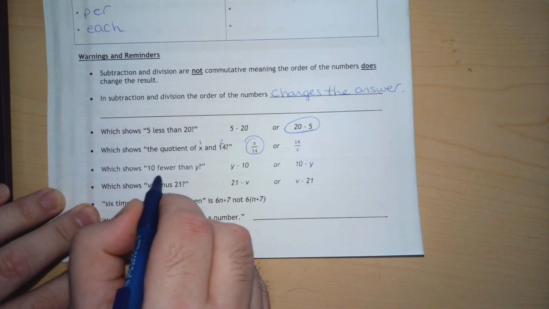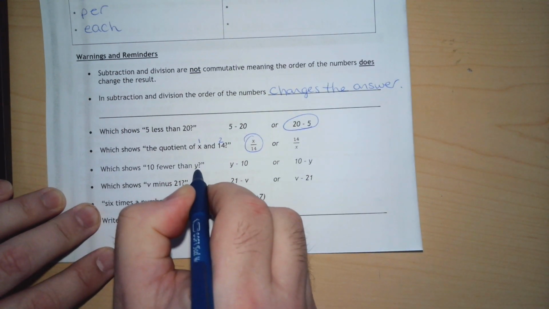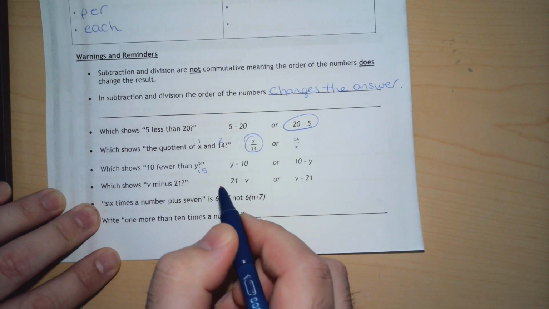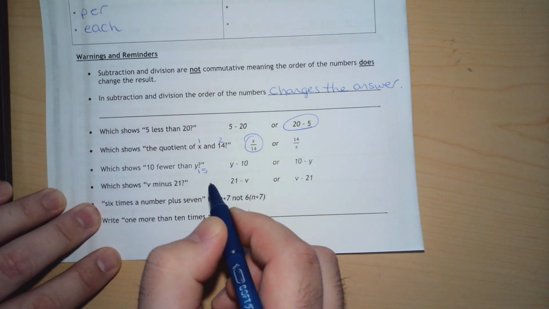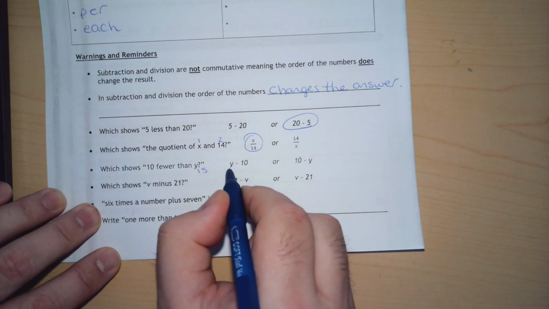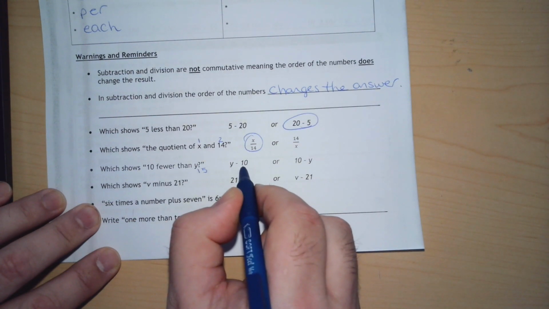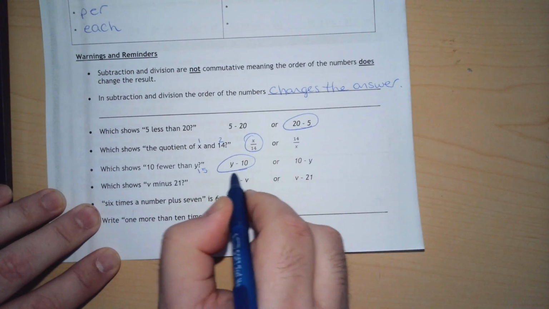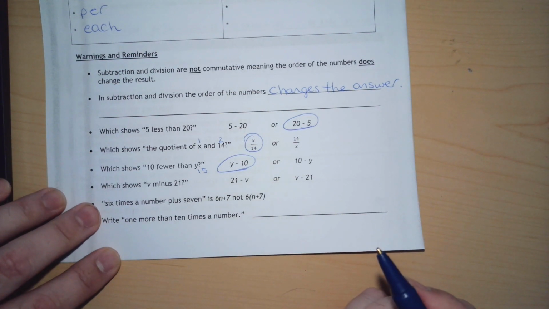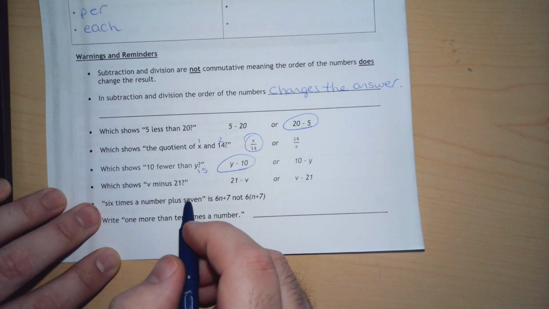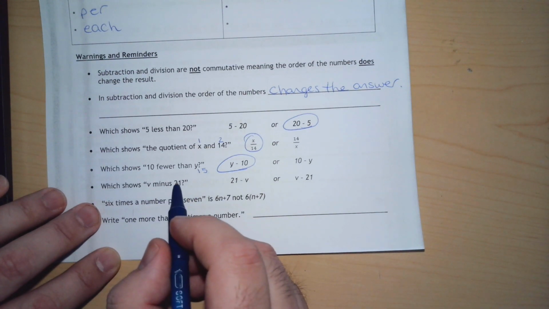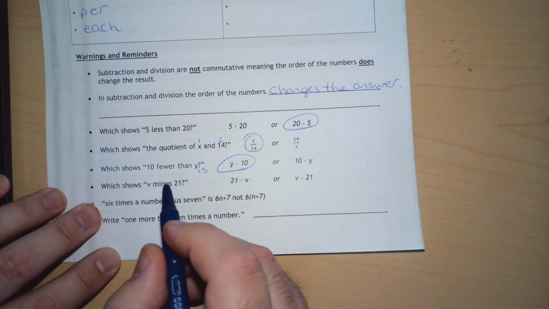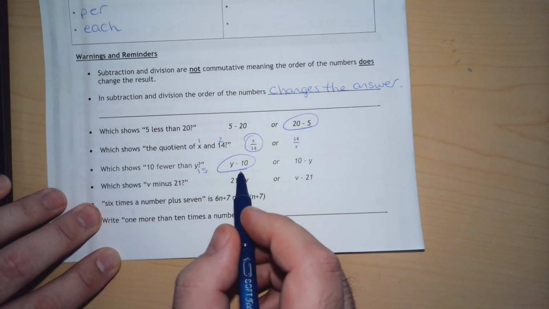Next one is, which shows 10 fewer than y? If we pretended that y was 15, 10 fewer than 15 is 5. So is this going to show us 15 minus 10? Is that going to show us 5? Or is 10 minus 15 going to show us 5? So this one is going to show us 10 fewer than y, which can be a little confusing because it says 10 first, but it's 10 fewer than y, so 10 less than y. So we want to get 10 less than y, so we have to do y minus 10 to get that.